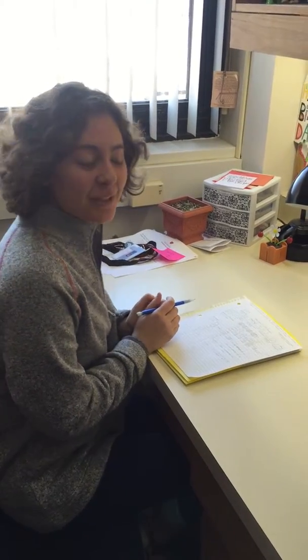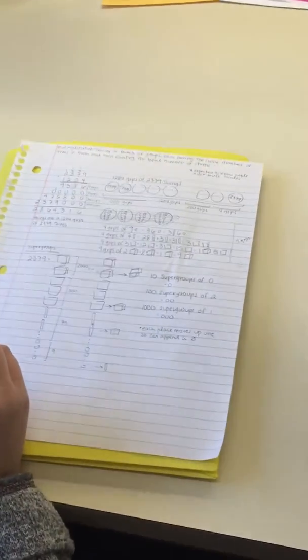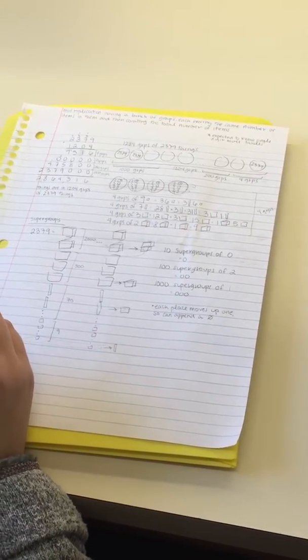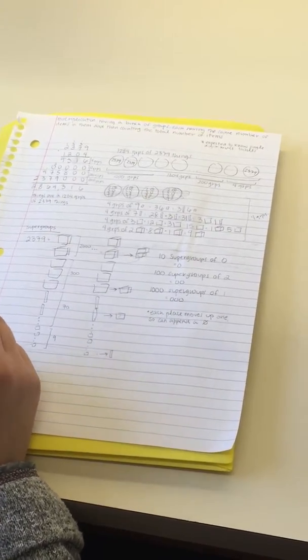Hi, I'm Allie, and I'm going to be doing the integer multiplication algorithm today. The definition of multiplication is having a bunch of groups, each having the same number of items in them, and then counting the total number of items. Just a side note, you are expected to know single-digit multiplication tables for this kind of algorithm.